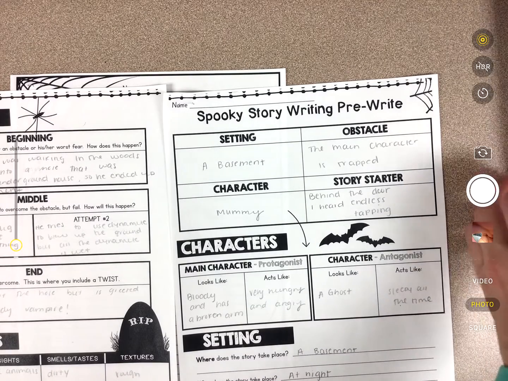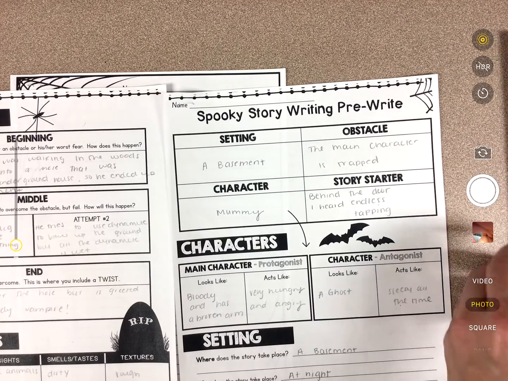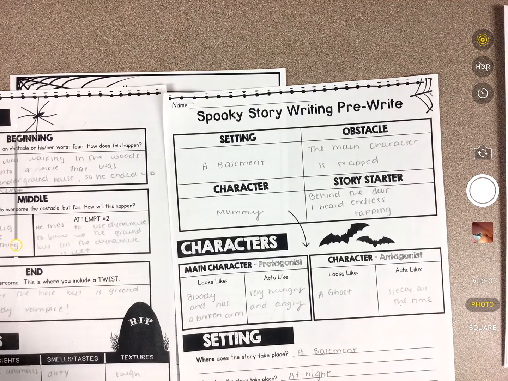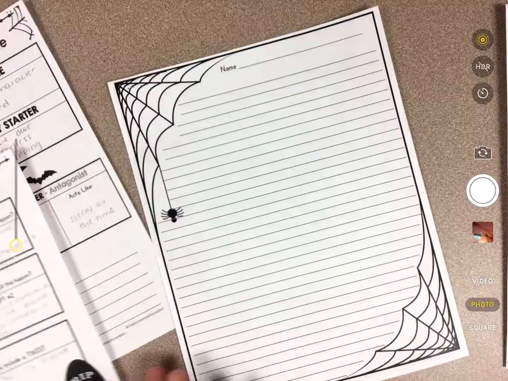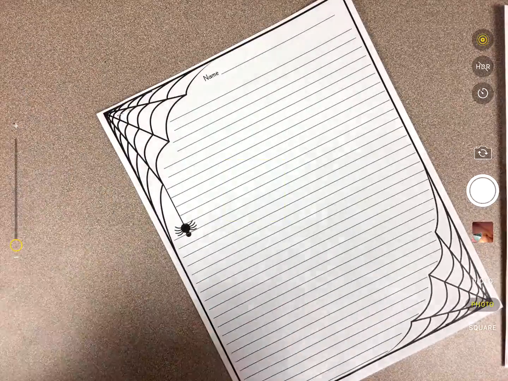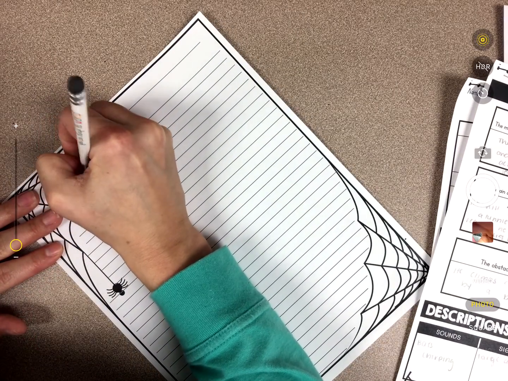Then you're going to use your map that you've created to create your story. You have all your details, and now you need to write your story. The beginning of your story starter is, behind the door I heard endless tapping. So that is how I'm going to start my story. I'm going to grab my paper and write, behind.